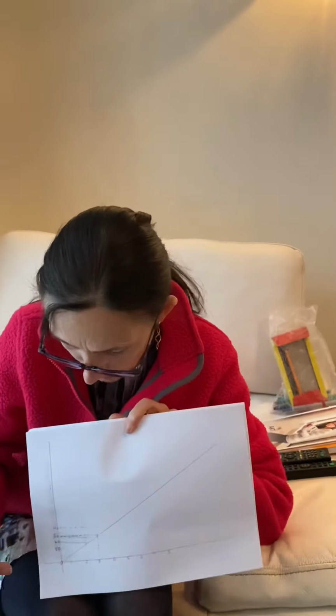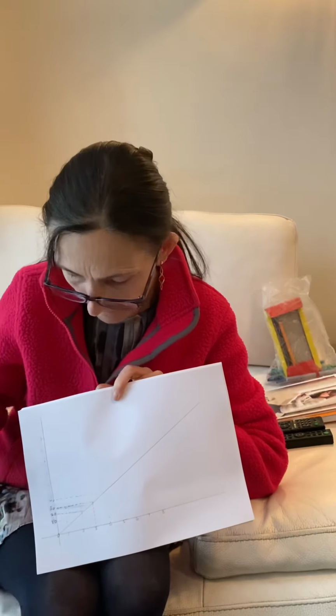This line will go up at 45 degrees because of that relationship. A variable cost is also a direct cost, completely different from a fixed cost that does not alter with the level of production.